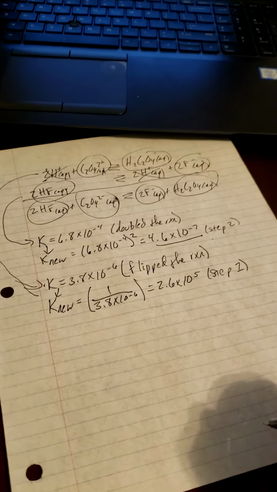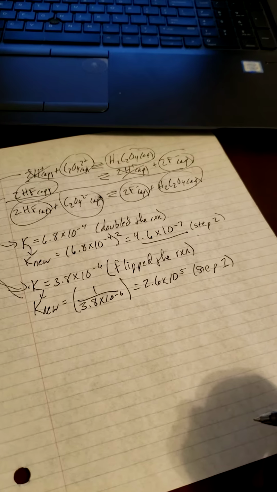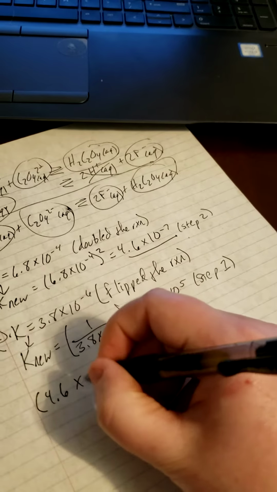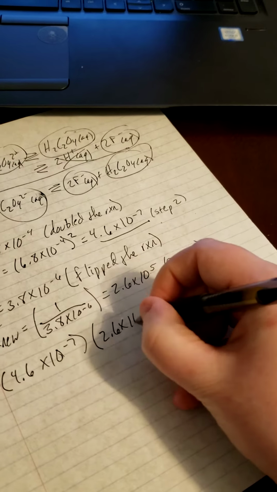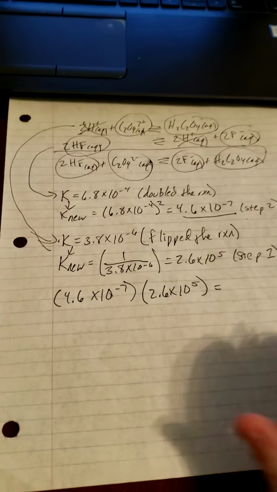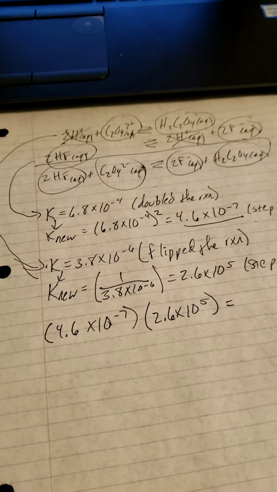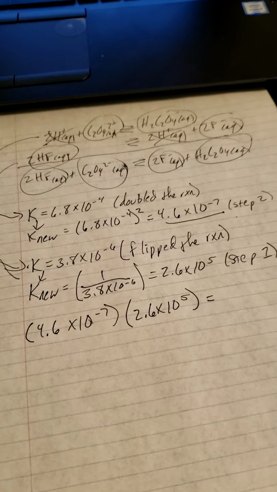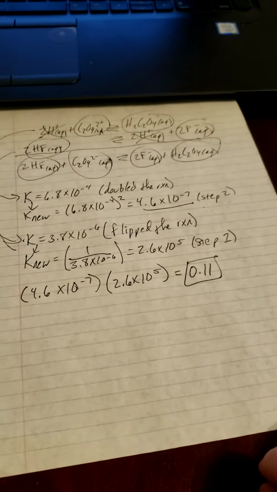Now, how do I manipulate the two together? I'm not going to add them. I'm going to multiply them, okay? So 4.6 times 10 to the negative 7th times 2.6 times 10 to the 5th is, put that in your calculator, 4.6 e to the negative 7 times 2.6 e to the 5th. And I get 0.11 in sig figs, right?